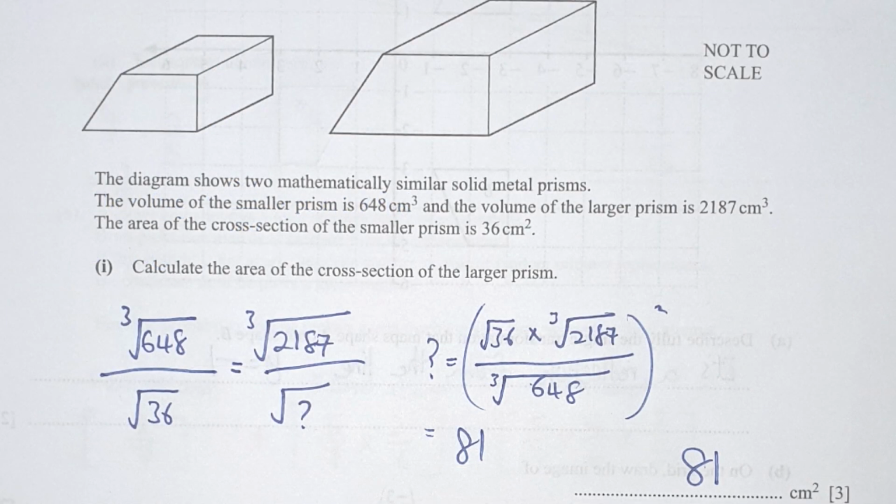Section B, I'm using the comparison method of mathematically similar. For volume you're required to cube root them, and for area you're required to square root them. Cube root of 648 divided by square root of 36 equals cube root of 2187 equals square root of unknown. So unknown here equals square root 36 times cube root of 2187 divided by cube root of 648, and square it, then you get the final result as 81.